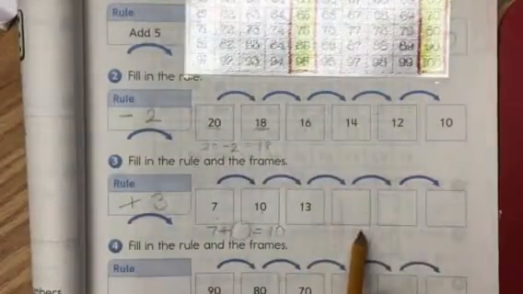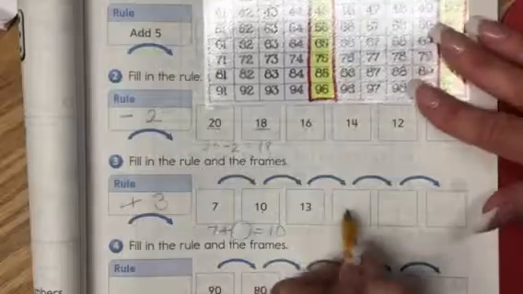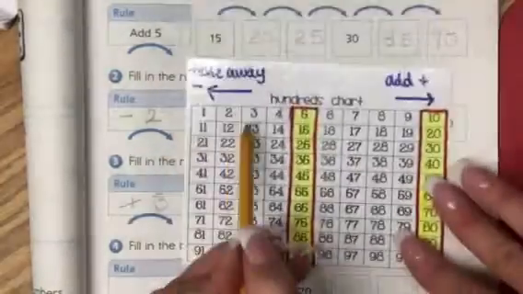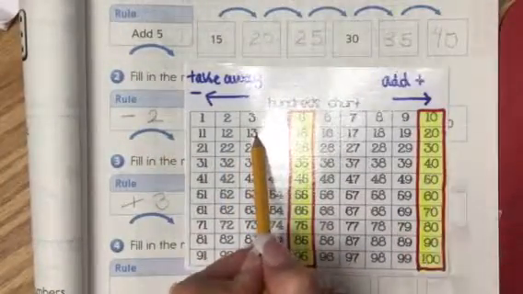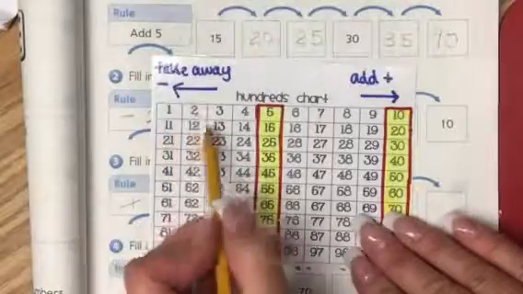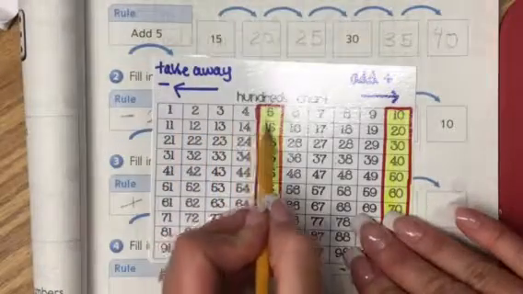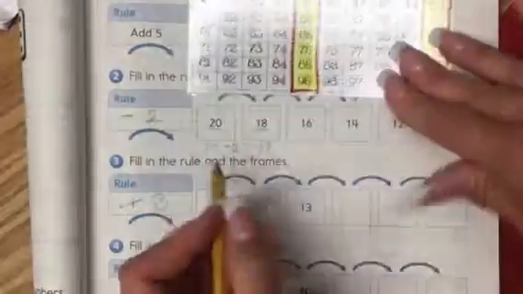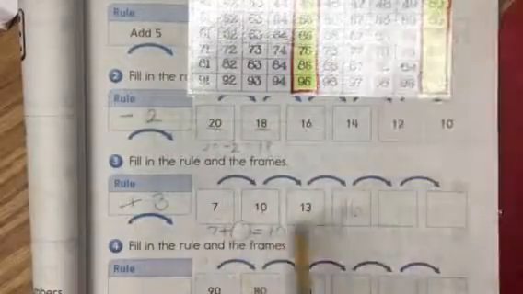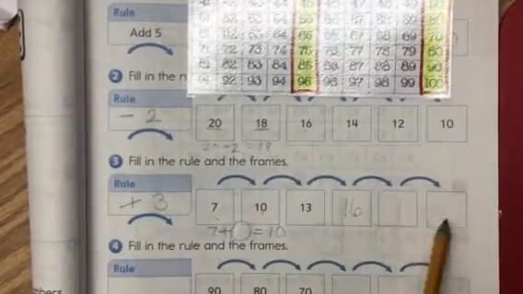Now what you'll need to do is start at 13 to fill in the missing frames. So I start at 13 and I use my rule to solve the problem. 1, 2, 3, and I get 16. You need to pause your video and fill in the next 2 frames.